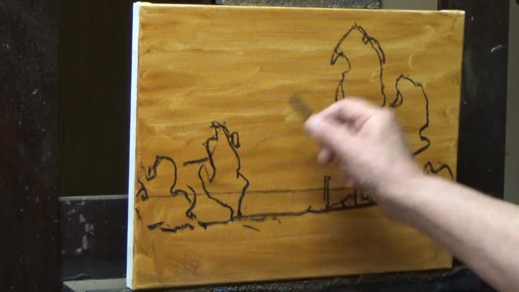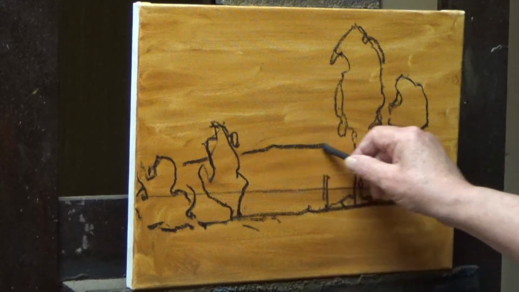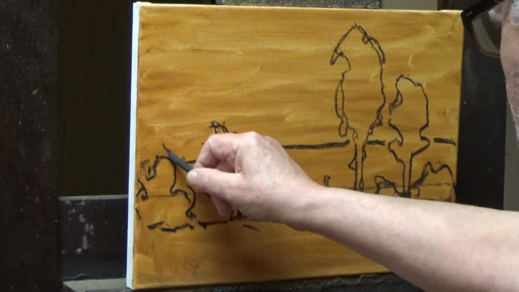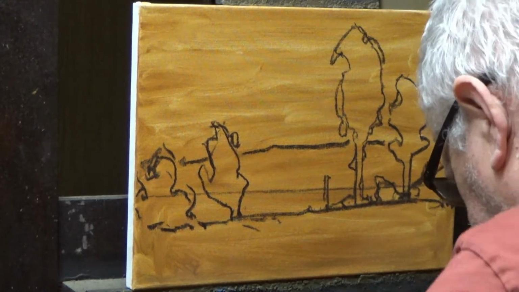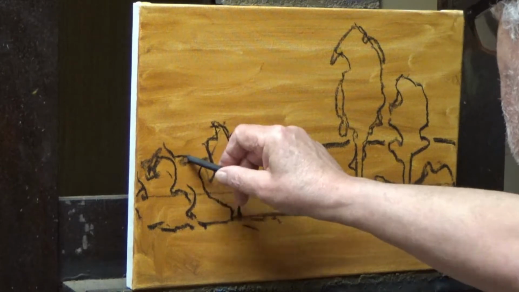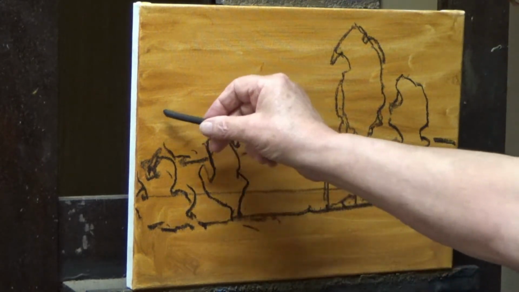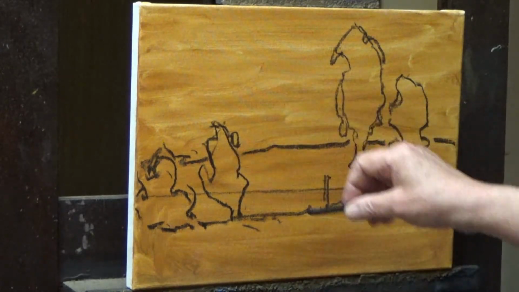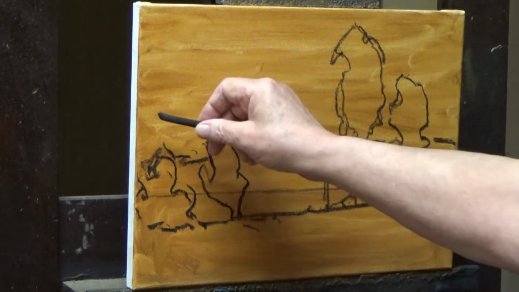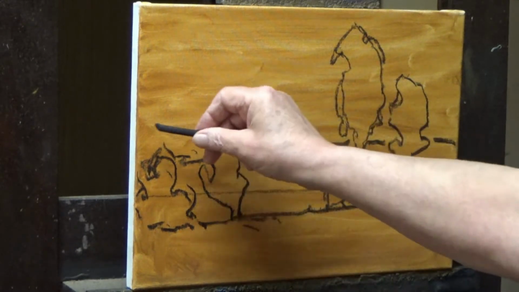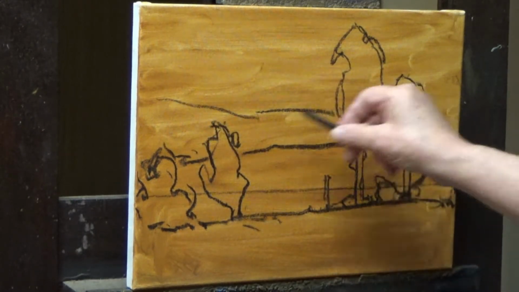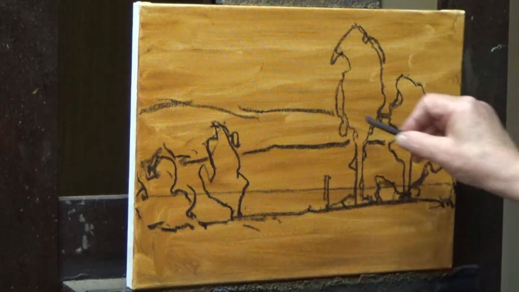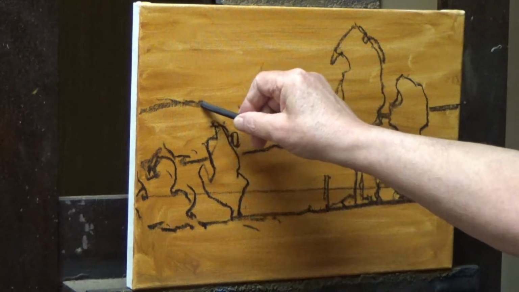Okay, a bit of a far shore. And behind that, let's see, we're doing this quite a bit. I think we'll oppose it a little bit. Some distant hills there.